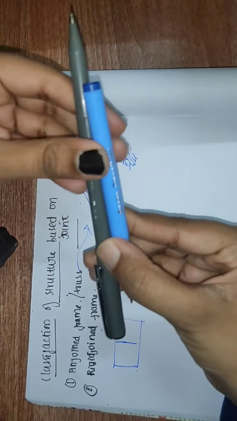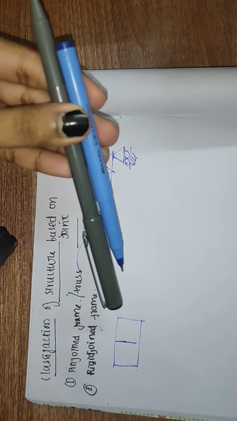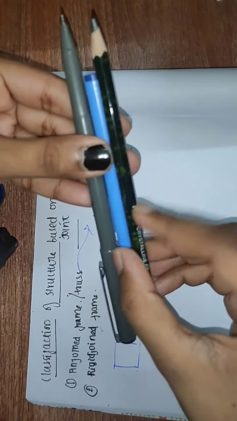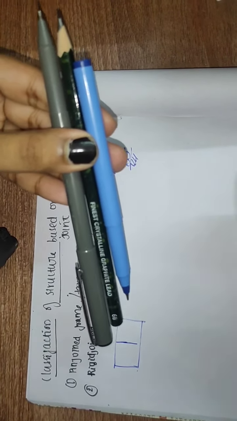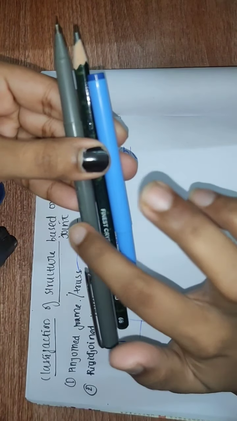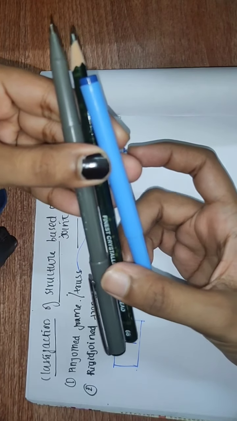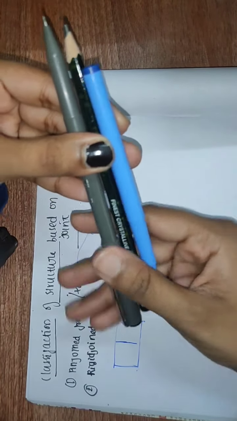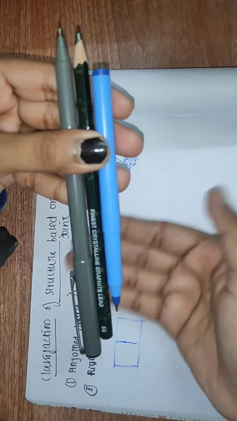So assume there is a bolt. I'll take another pencil; this pencil is the bolt. There are two members, and these two members are connected with one bolt, that is, a single rivet or single bolt. I am applying a horizontal or vertical force. It's not moving. Applying a horizontal or vertical force, it won't move.